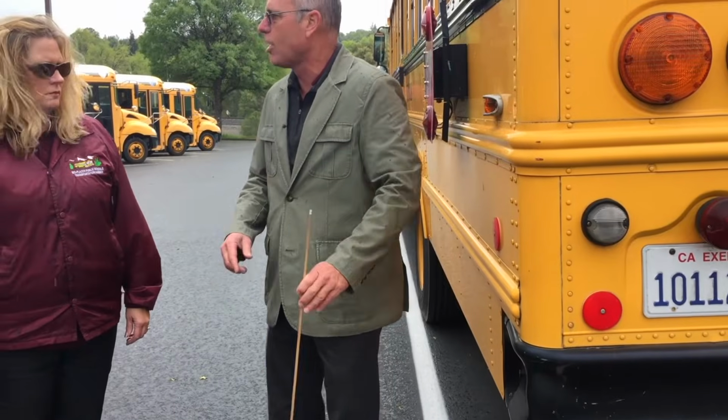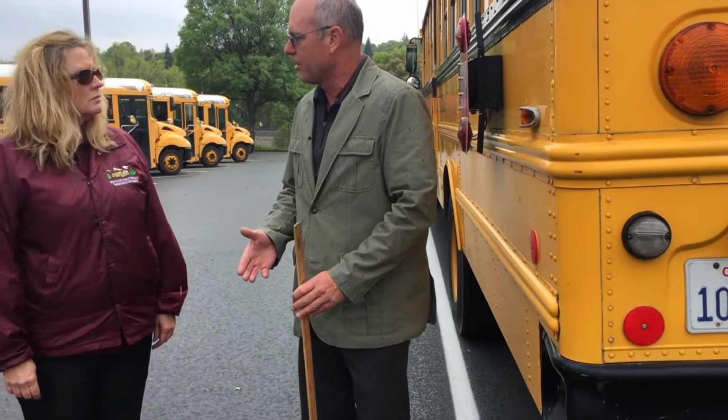This is quite a bit longer than the overhang on the transit bus. That means it's going to swing further over the line.